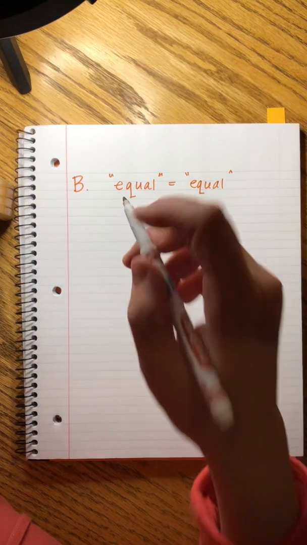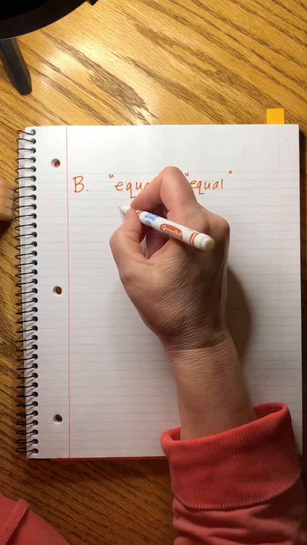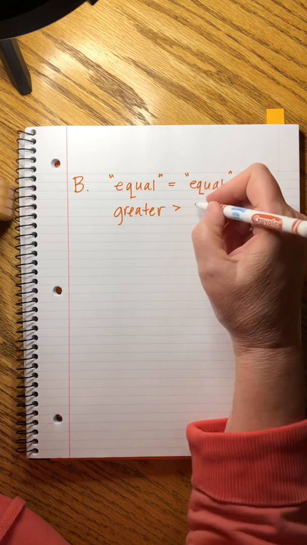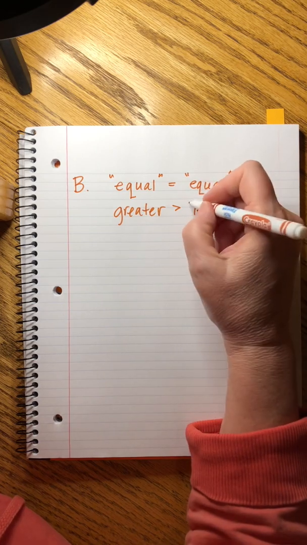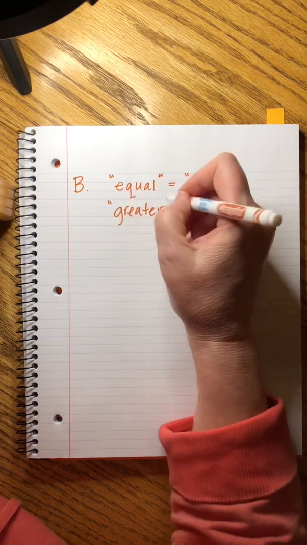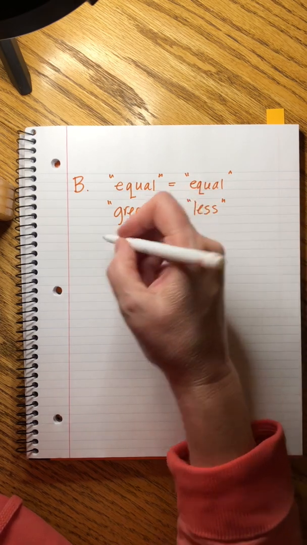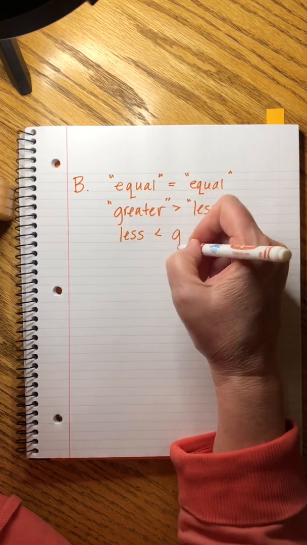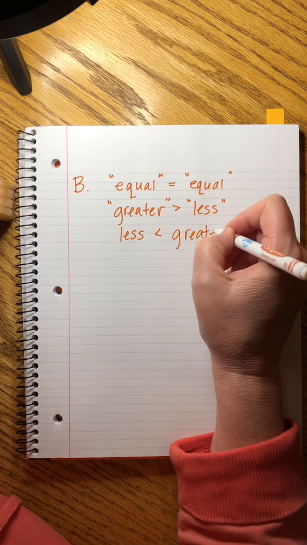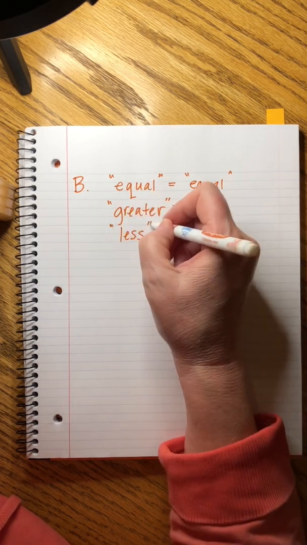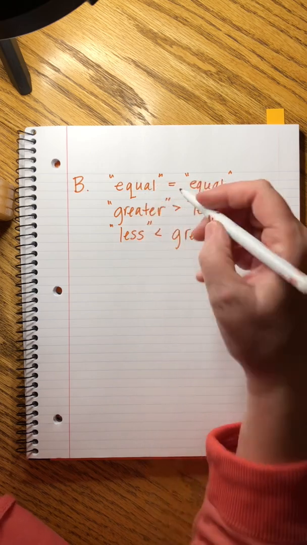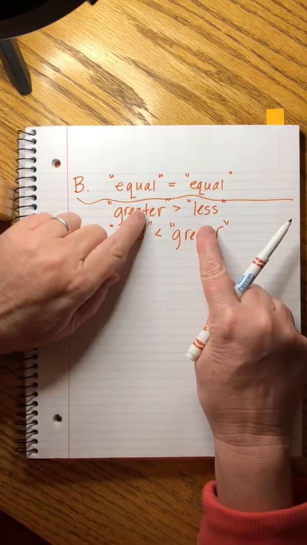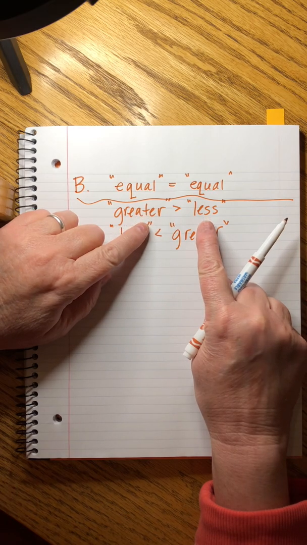This time, he's going to tell us about something, and at first, it's either going to look like this. We're going to write an inequality, or it might be this way. Instead of telling us about equals, he's going to tell us about two things that are not equal.